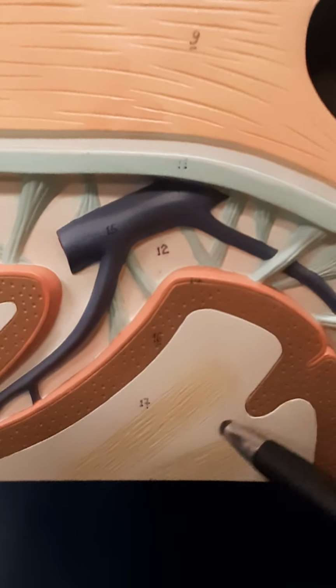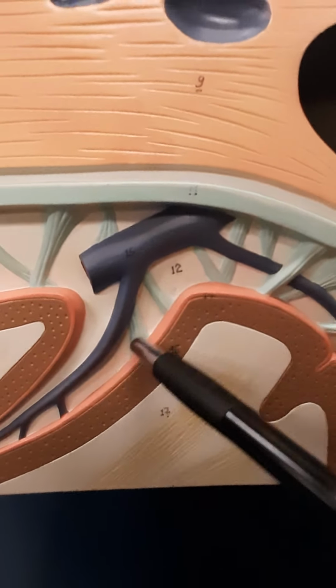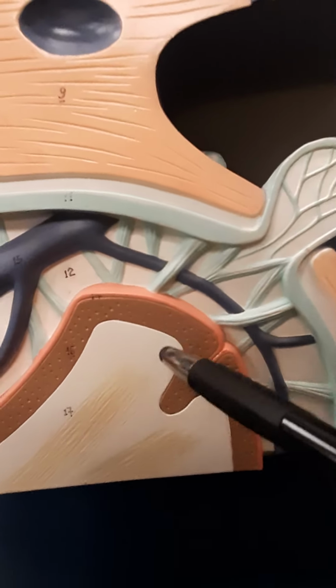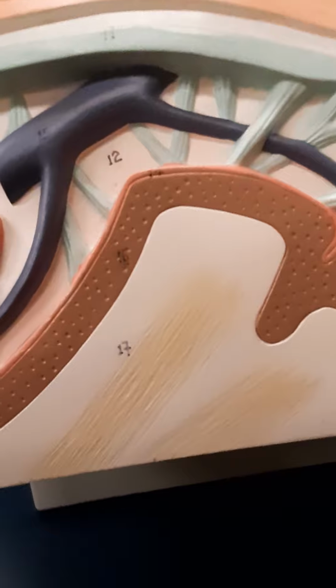So this brown and white line, we'll get to those in a second. This is the actual brain matter. So you can see how the pia mater is closely adherent to the surface of the cerebral hemisphere. It's almost like you have a piece of cling wrap on top of your brain. Then we take a look at number 16, the cerebral cortex, the outer layer, the gray matter of the brain.